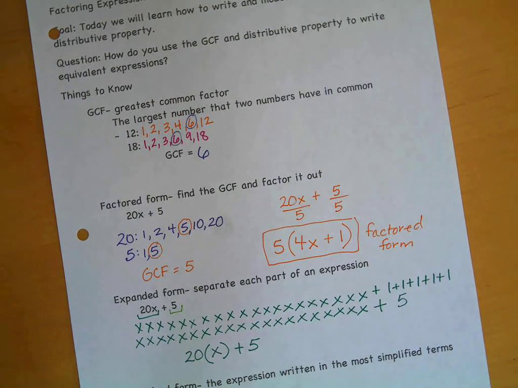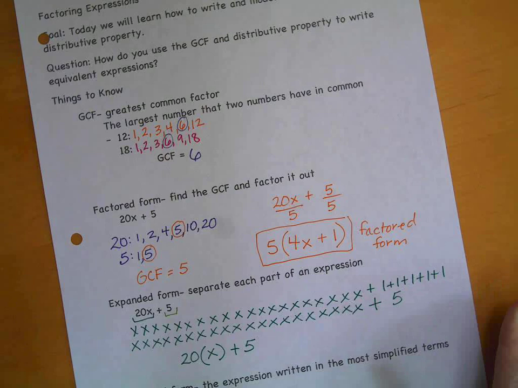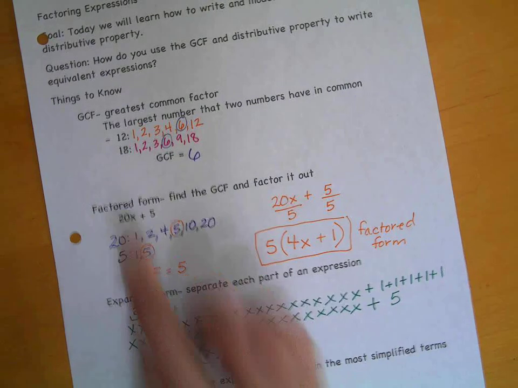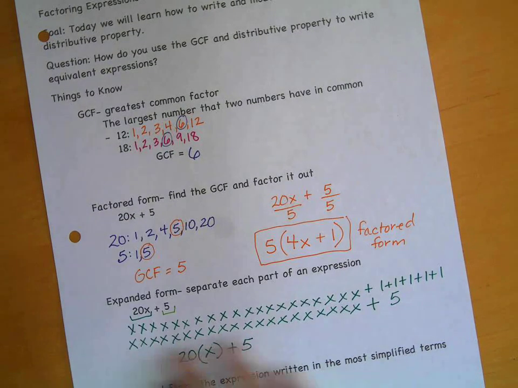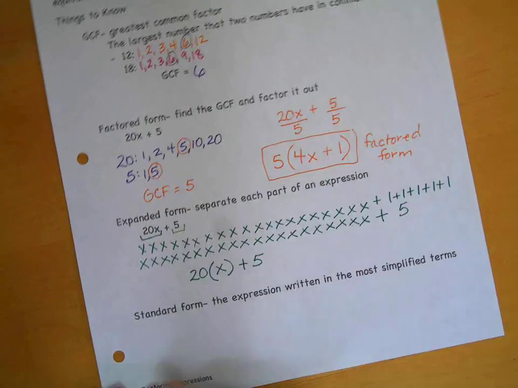And that's like uber expanded form because everything is spread out, okay? And so that gives you another idea of what expanded form is. Expanded means you're just taking it out of standard form. This is standard form right here, okay?